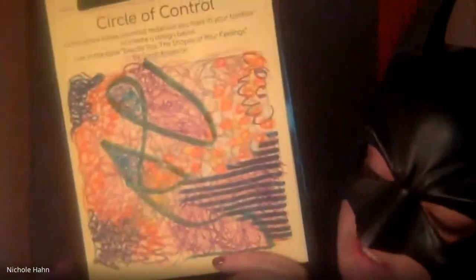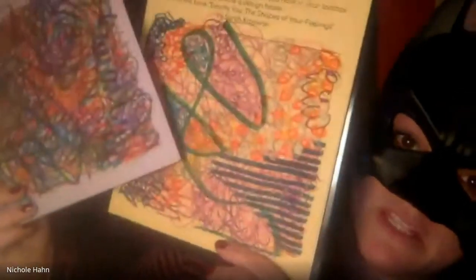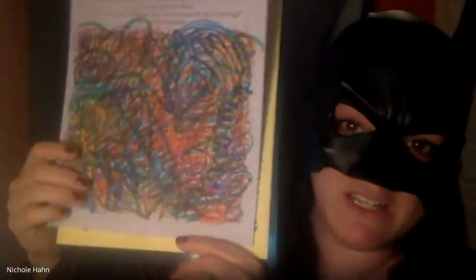Before it looked a little bit more scribbly, which is okay. But this time, my anxiety, I was trying to be calm and I was listening to the music a little bit. So that's how that went down. Okay. Maybe you're not done. So this is what's going to happen.